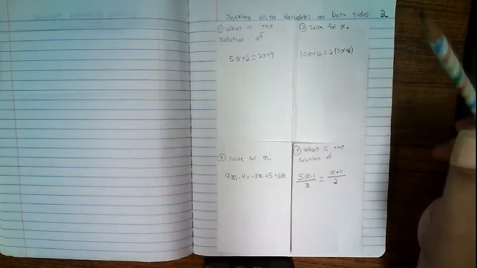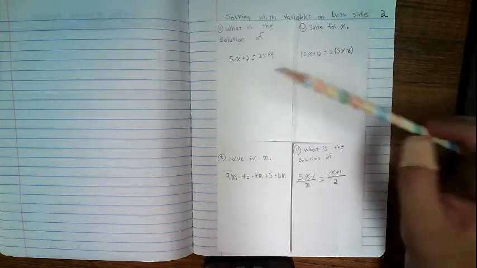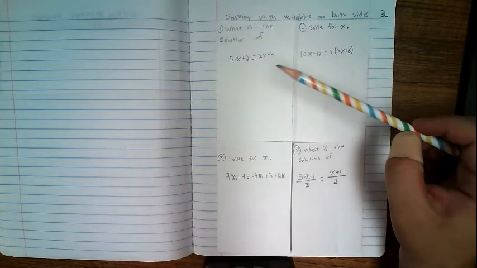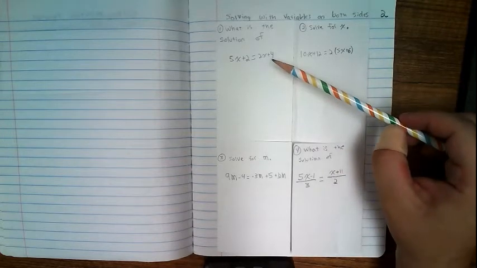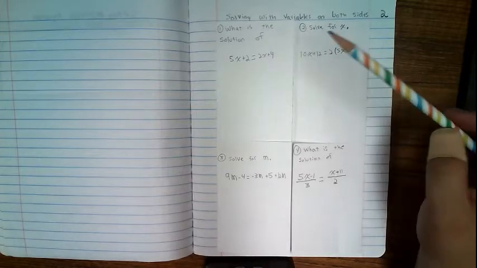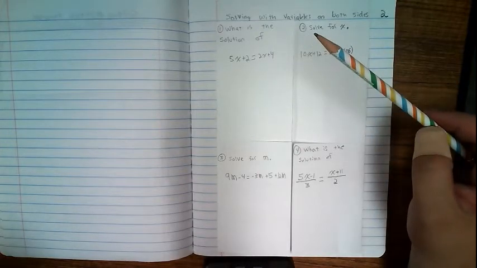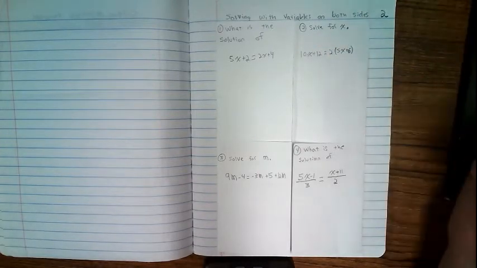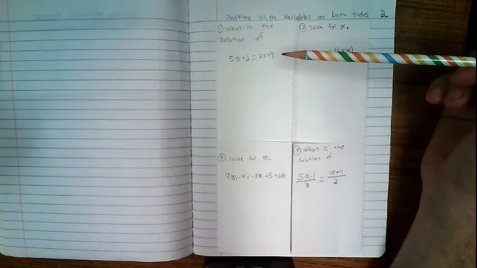So this lesson deals with those situations where you have an x on the left side and an x on the other side, and we want to get it down to, again, x equals a number or a number equals x. So that's our goal. Your book is going to be set up like this.